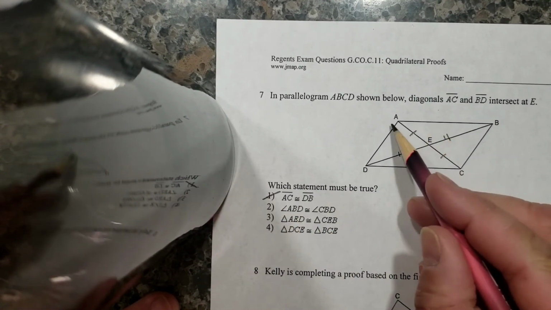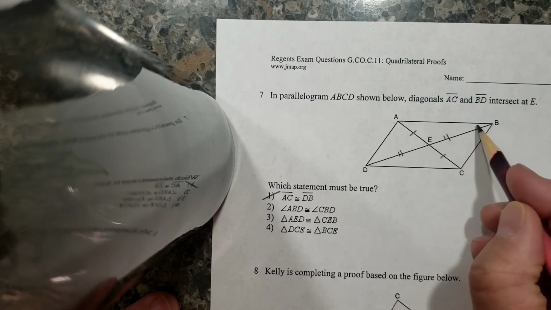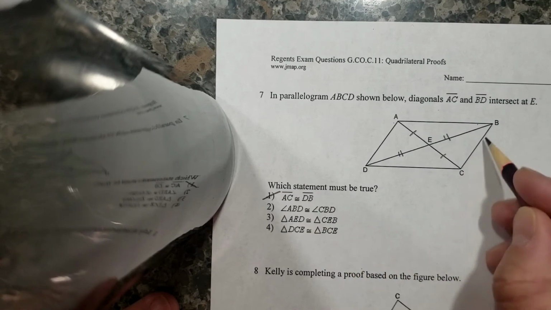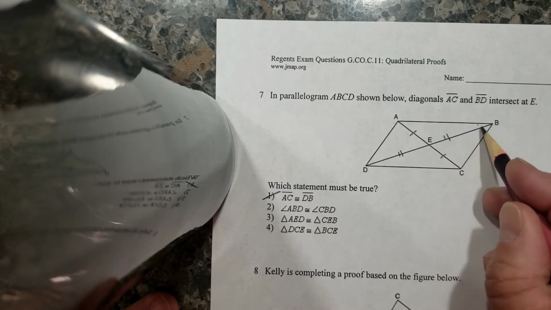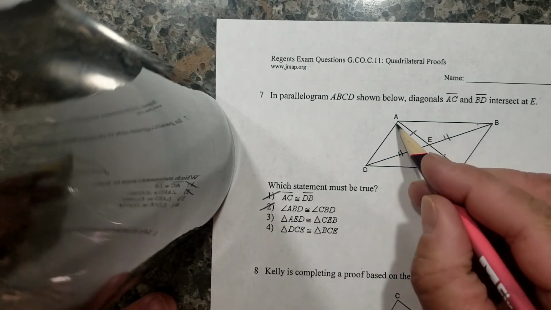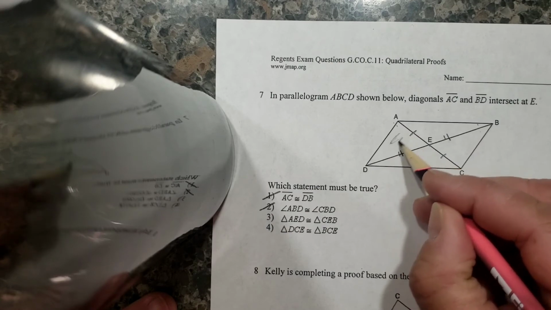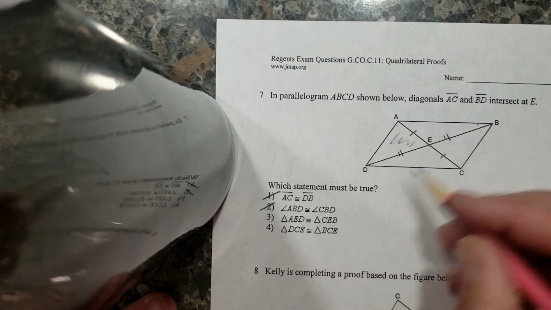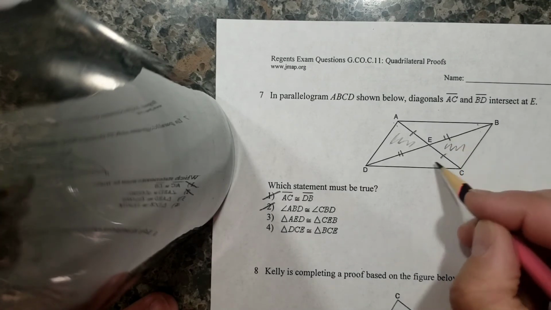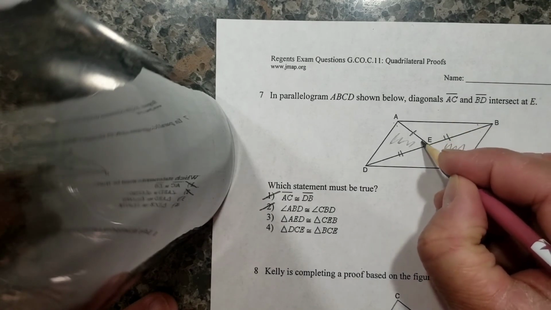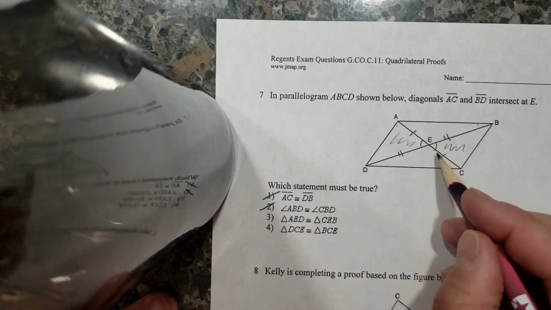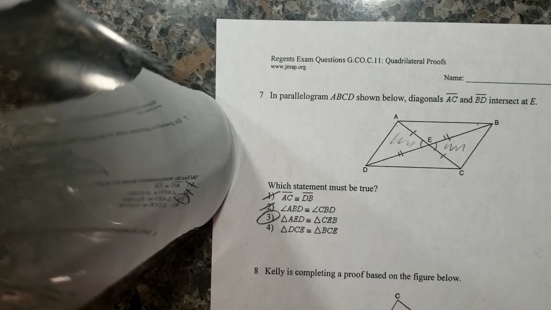Angle ABD, this piece right here, is congruent to angle CBD, and we know that they don't bisect, so that's not good either. Now, triangle AED, so this triangle here, and triangle CEB are congruent. Well, we have the 2 sides, and we also know, because these are vertical angles, those are congruent. So that's the true one. That's side, angle, side makes 3 correct. Okay?